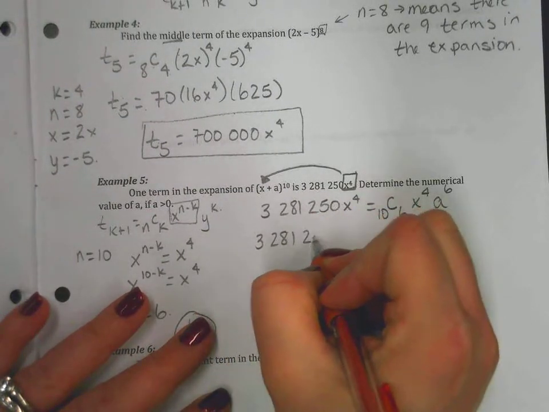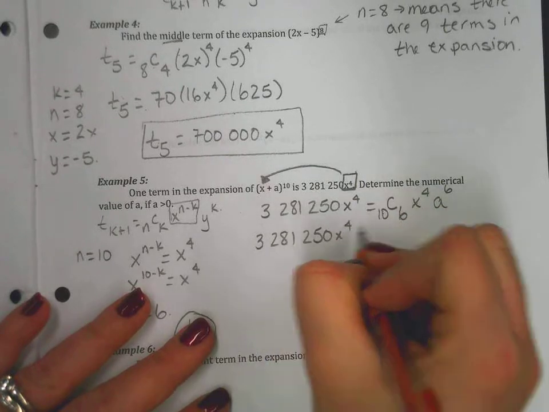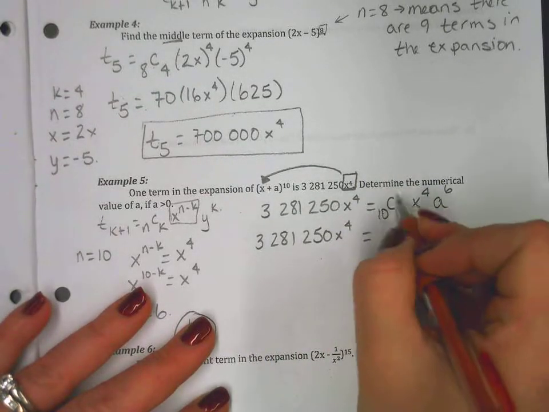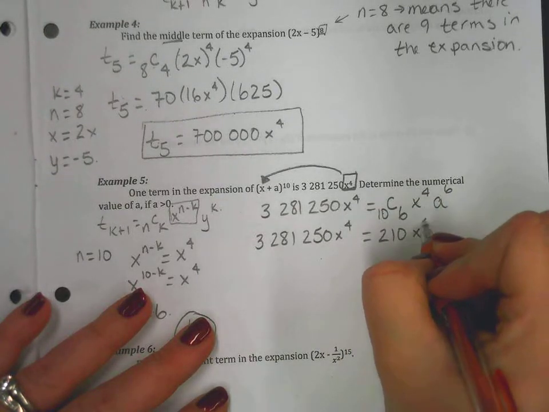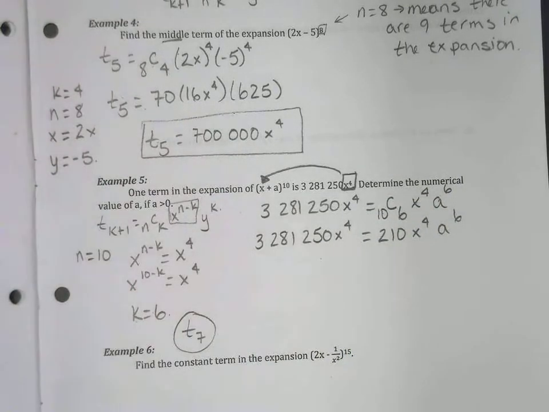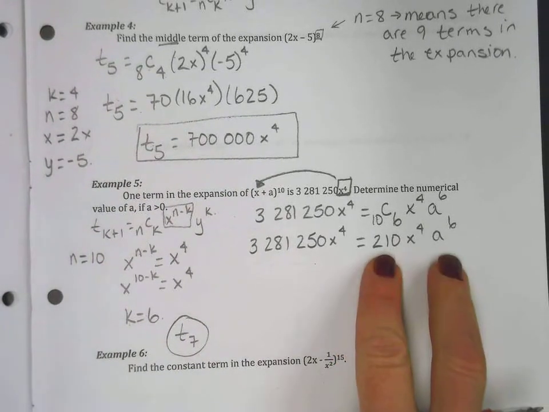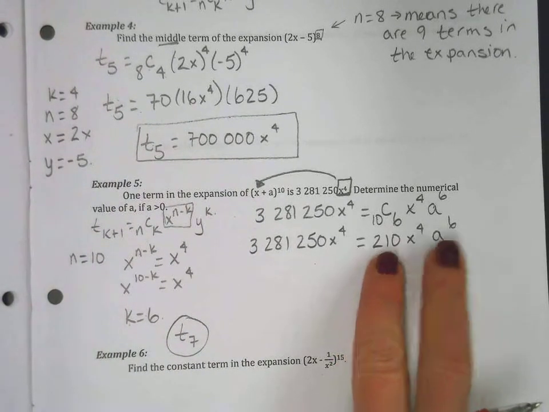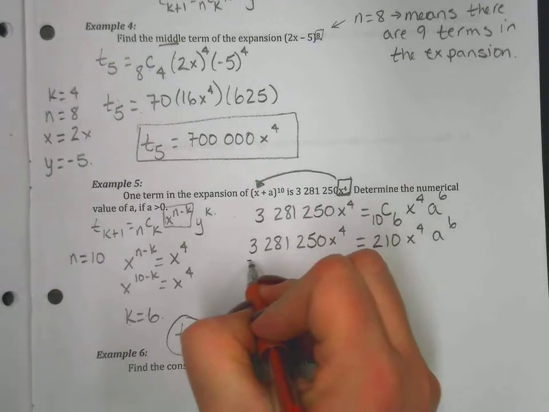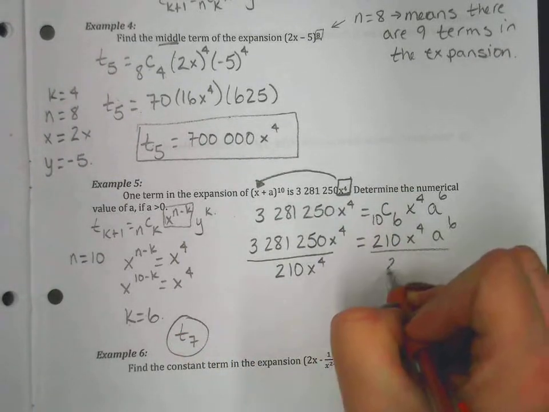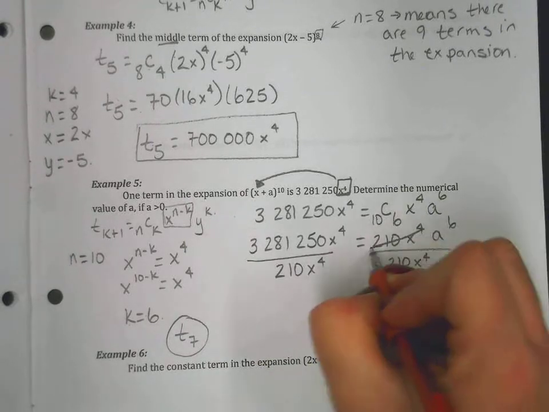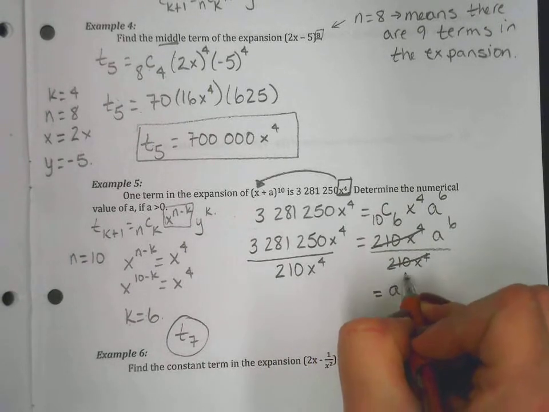So my left side is going to stay as is. I'm going to evaluate 10 combination 6, which works out to be 210 x to the 4th, a to the power of 6. Now if I isolate a to the 6th, I'm going to divide both sides by this 210 x to the 4th. Then we're just left with an a to the 6th.